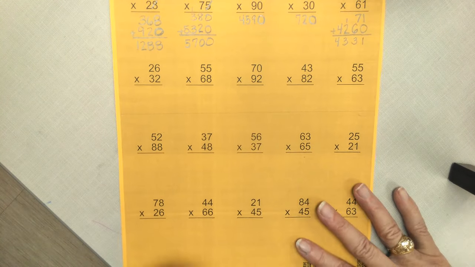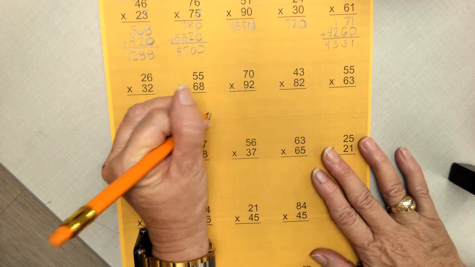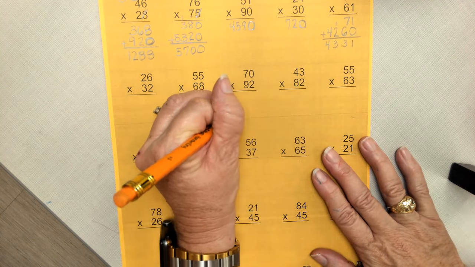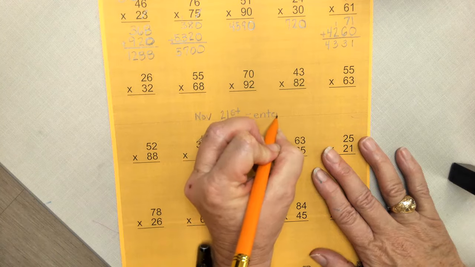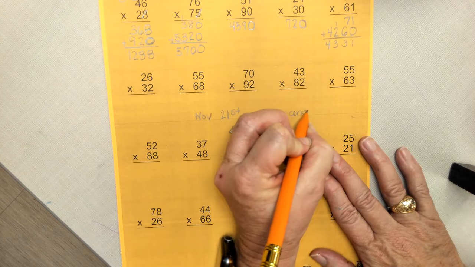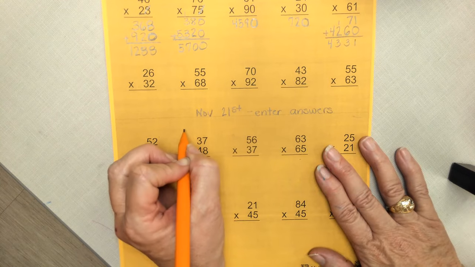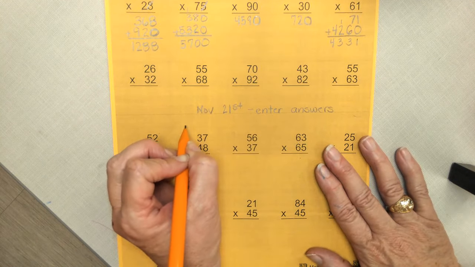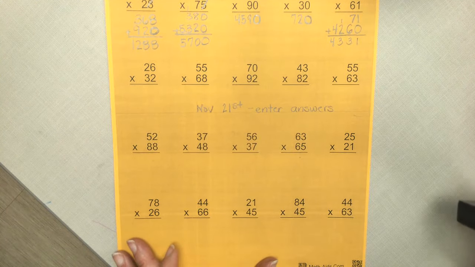When you're finished, you're going to go to the November 21st folder, and you're going to enter answers. Okay? When you finish, you should be able to see which ones you were able to get right and which ones you were able to get wrong. Circle the ones that you missed so you'll know which ones you need to fix for corrections.